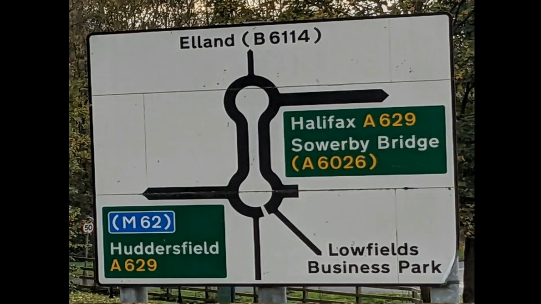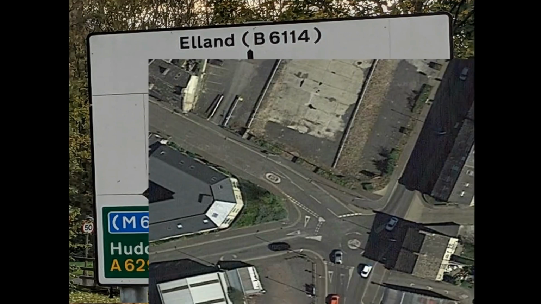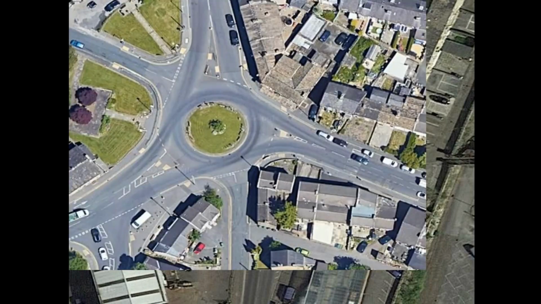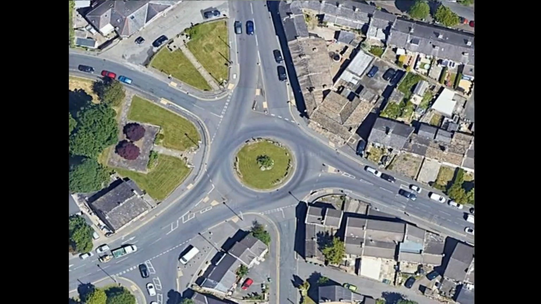Overhead of a mini roundabout in town, near the Shay, this one. This one's got 4 exits, but again they're not arranged in that classic cross that we saw right at the beginning with the Orange Street roundabout. And then here's a roundabout in Huddersfield that features on a few test routes. This one's got 5 approaches, or 4 exits plus your approach.